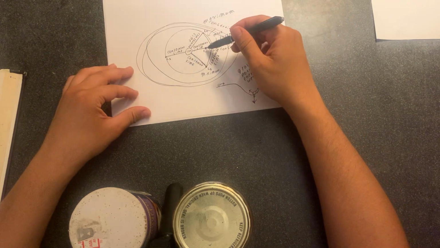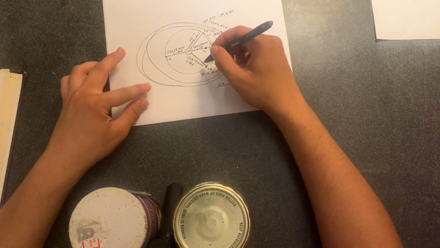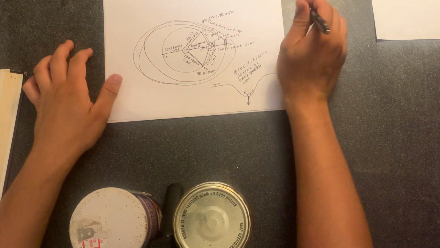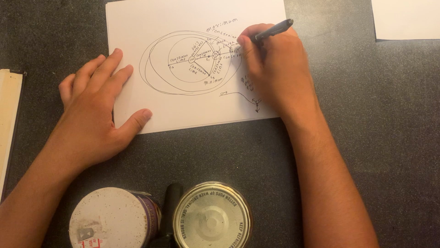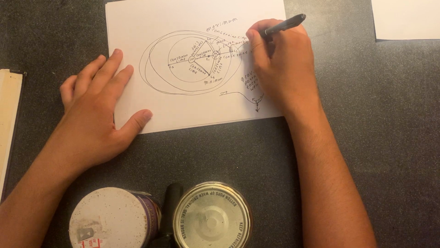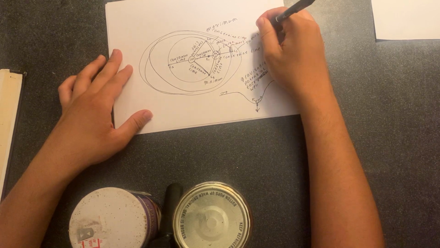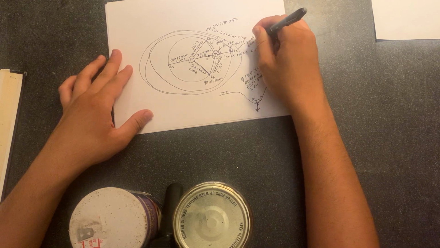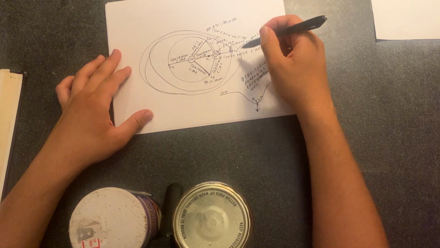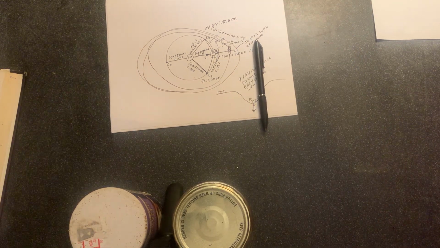So each of these points, once you put something located there, it won't move. If you ever watch Neil deGrasse Tyson, the James Webb Telescope is right here. This is the James Webb Telescope. They use L2. And L stands for Lagrangians.